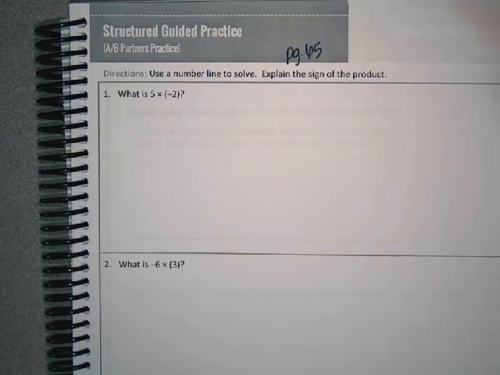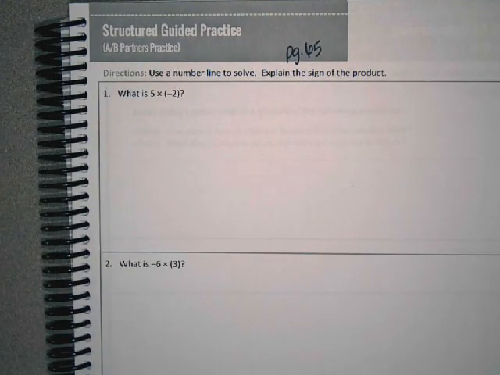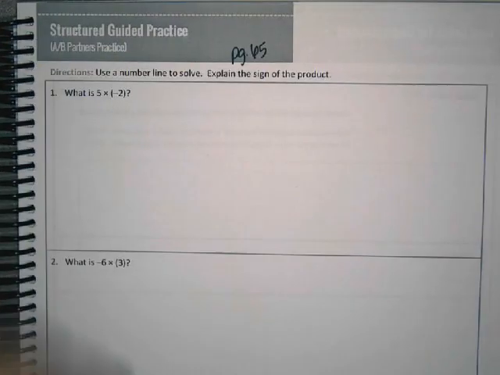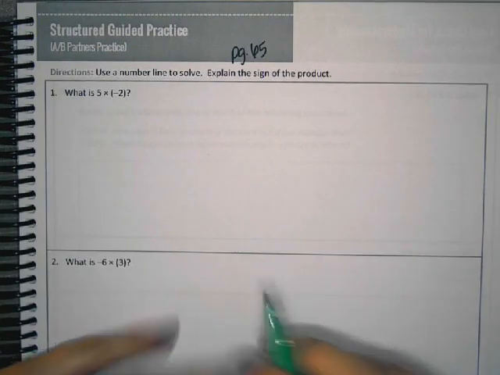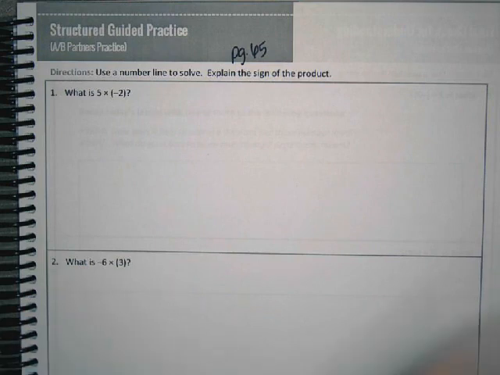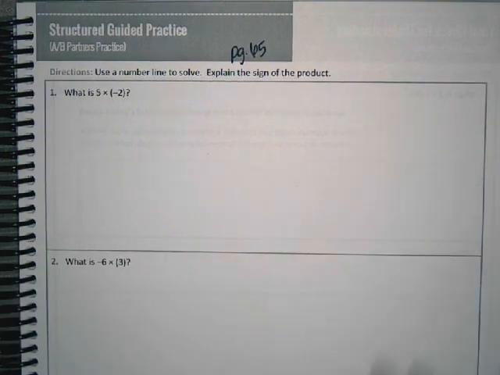Okay, so this is in your book. It is on page 65. So what you're going to do is anytime you get an assignment or a test or a paper, you should always just start to dump everything you know onto your paper. That includes rules, formulas, definitions, anything like that you should dump onto your paper.